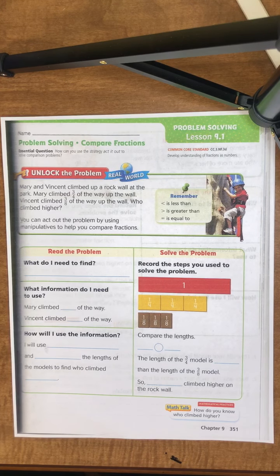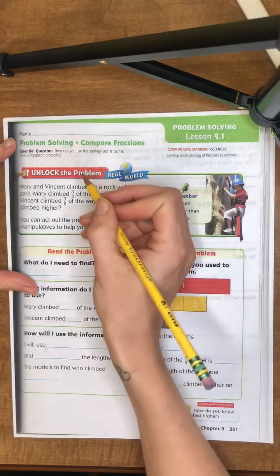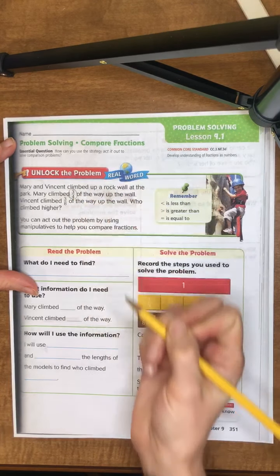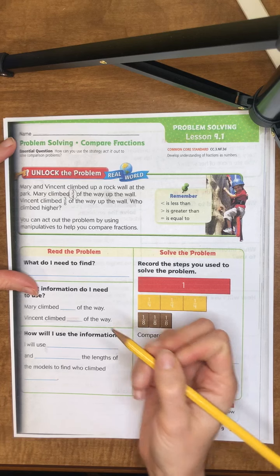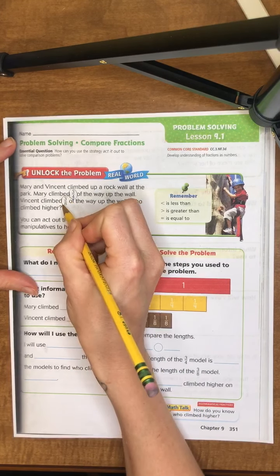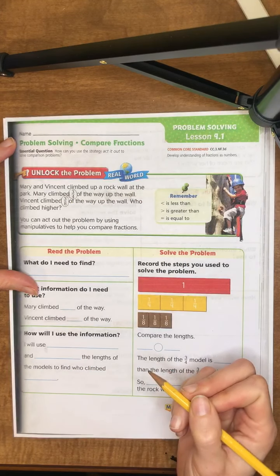Lesson 9.1, Problem Solving, Compare Fractions. Mary and Vincent climbed up a rock wall at the park. Mary climbed 3/4 of the way up the wall. Vincent climbed 3/8 of the way up the wall.